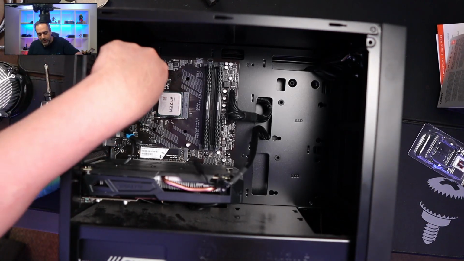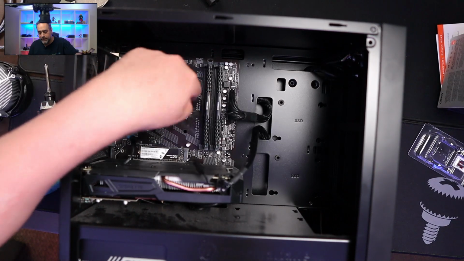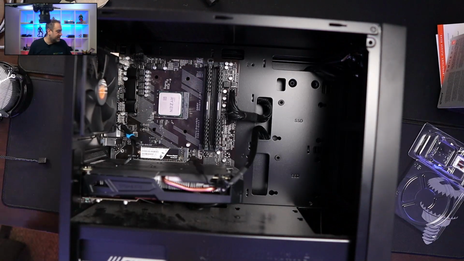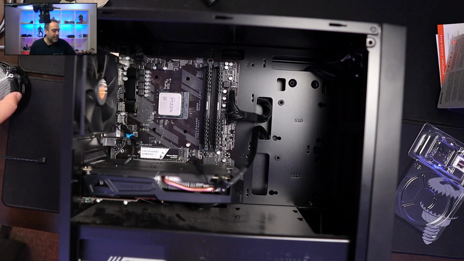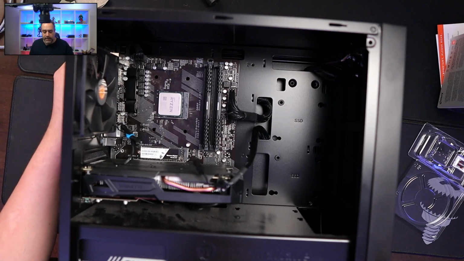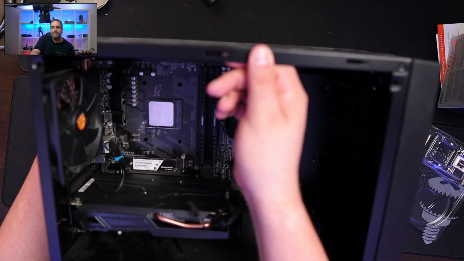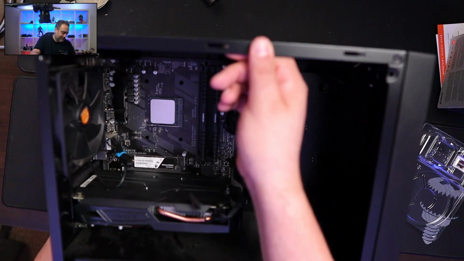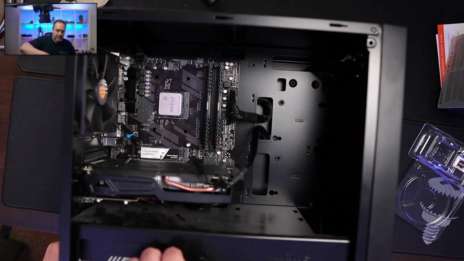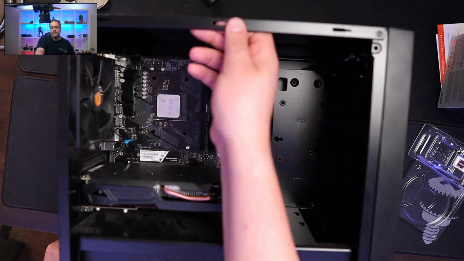Now, there's a bracket here, but it's obviously missing because it fell down. So we're going to have to open up the other side of the case and grab that and push it forward. So let's see here, it's sliding. It's not good. Hopefully not too bad. You know what, we'll put it upright. It's just a piece of metal, but metal with some plastic on it.